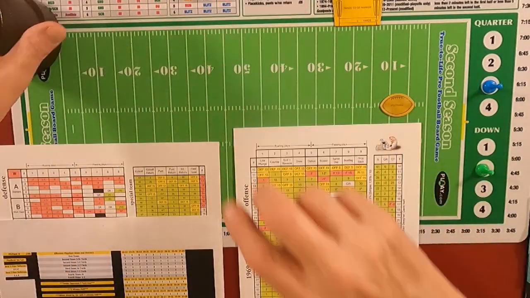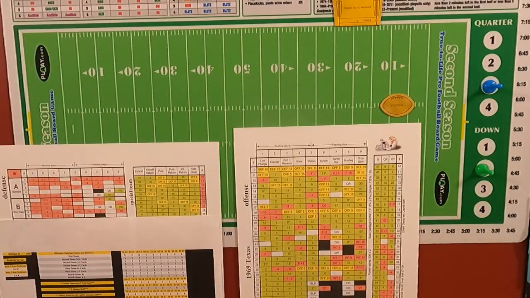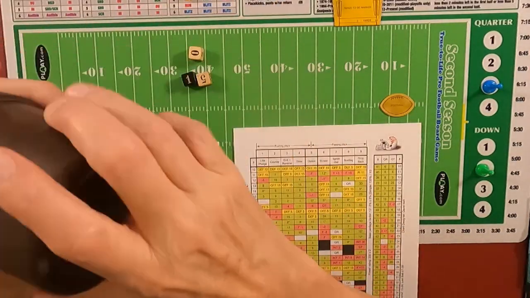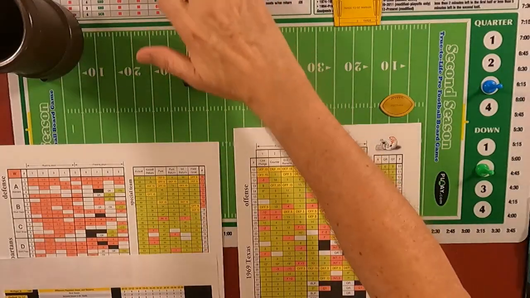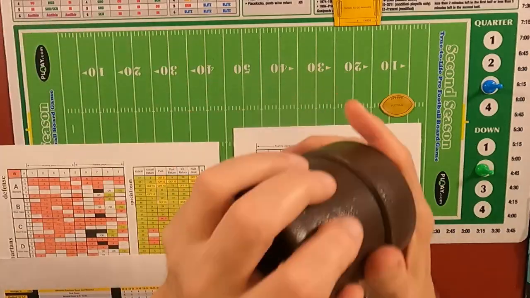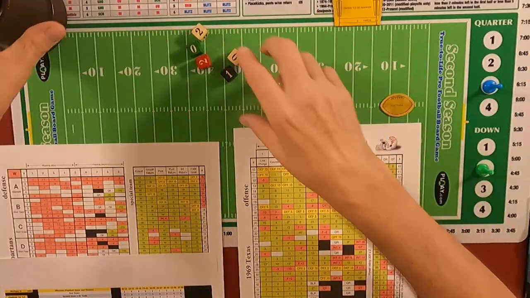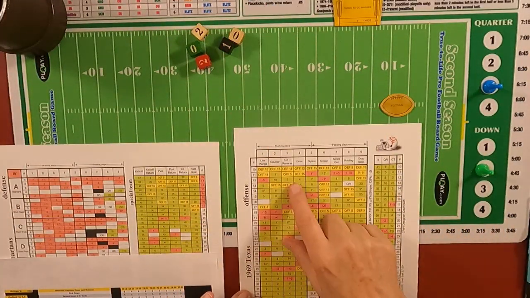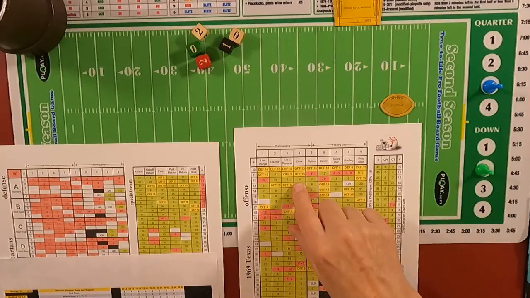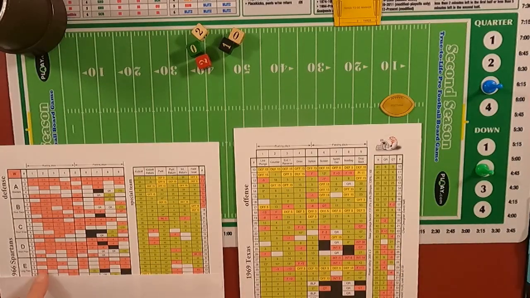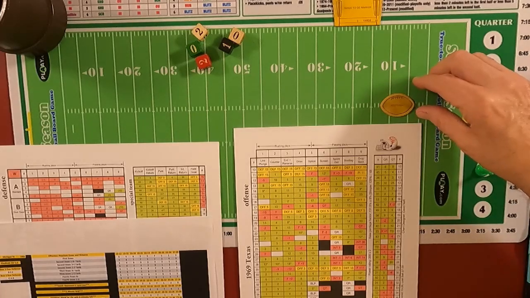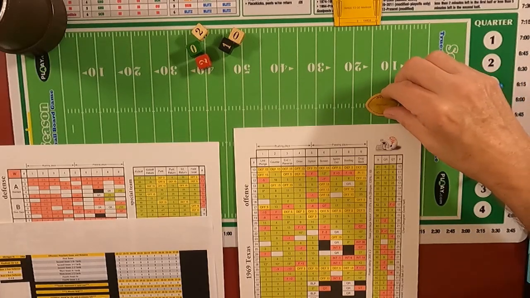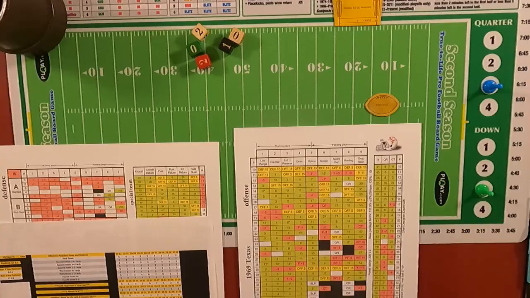All right. I'm going to run a draw. He's going to go 15. E, long pass. I went with a draw. I got a 12 on my draw, 4 yards. He's got a 2 on the draw is blank. Gain of 4. 3rd and 6.